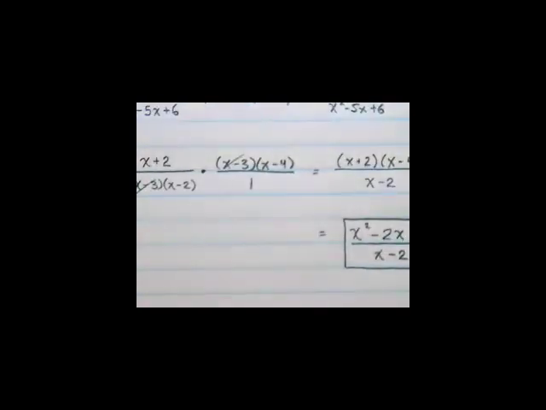The x squared minus 7x plus 12 should factor to x minus 3 and x minus 4. And the x squared minus 5x plus 6 should factor to x minus 3 and x minus 2. So the x minus 3's will cancel, and then you have x plus 2 and x minus 4 multiplied on top, and then x minus 2 and 1 multiplied on the bottom. So it's just x plus 2 times x minus 4 over x minus 2.